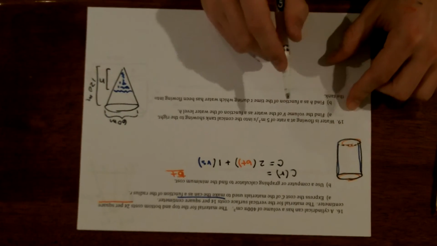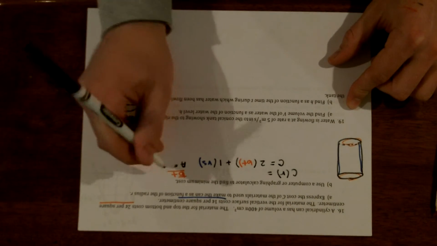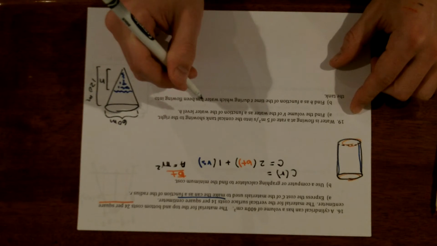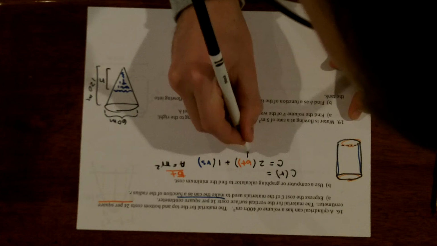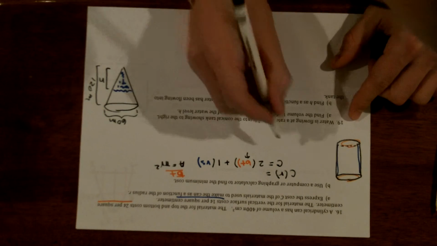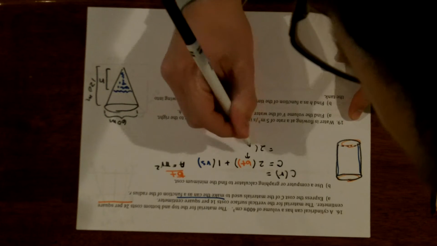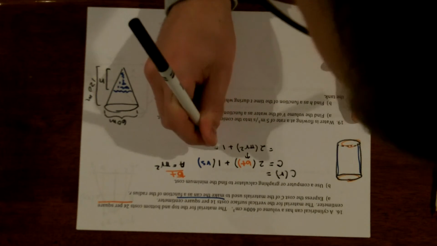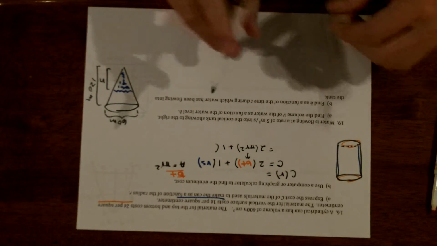That shape is a circle, so we're looking for the area of a circle, which is area equals pi r squared. Okay, so that's going to go in right there. So 2 times pi r squared. Okay, we're going to add that to the vertical surface.